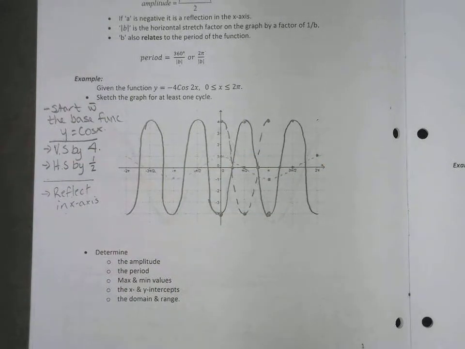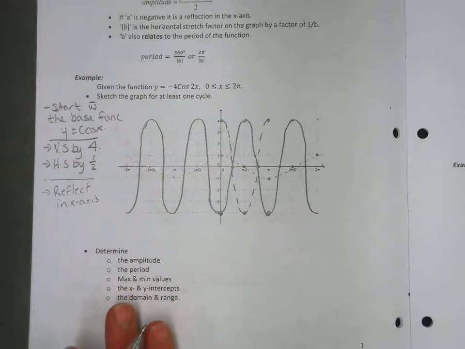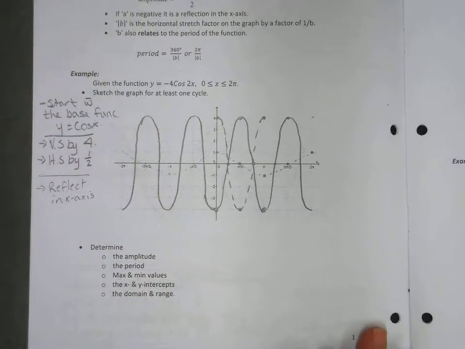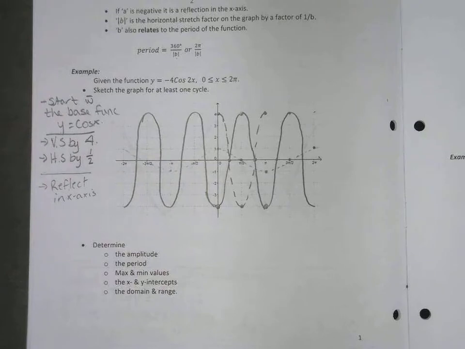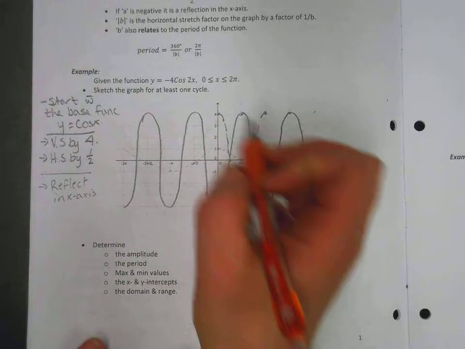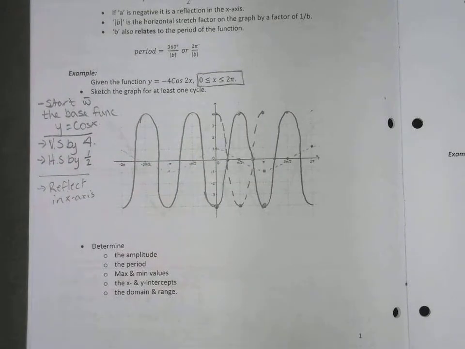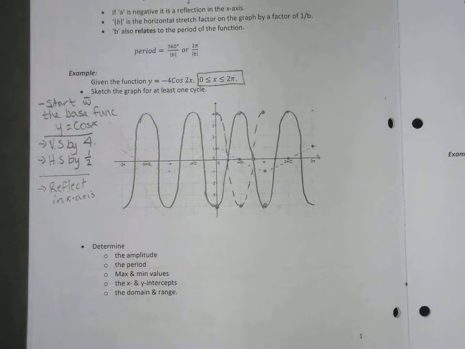Determine the amplitude, the period, the max or minimum values, the x and y intercepts, the domain and range. If you notice, this gives us a domain of 0 to 2 pi. So that kind of limits our domain right there.